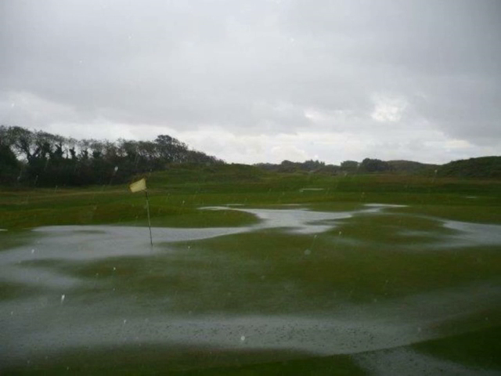This photograph was taken at Royal Birkdale, a links course in England. As you can see, it is raining quite hard, and that water is accumulating, but within 20 minutes after the rain stopped, the surface was dry and golfers were out playing.